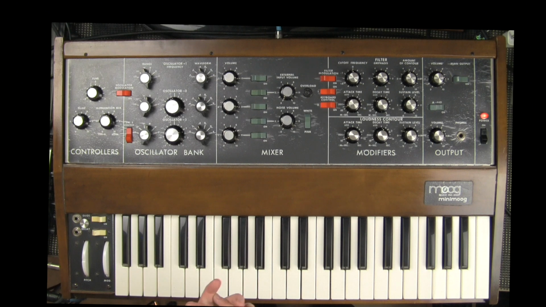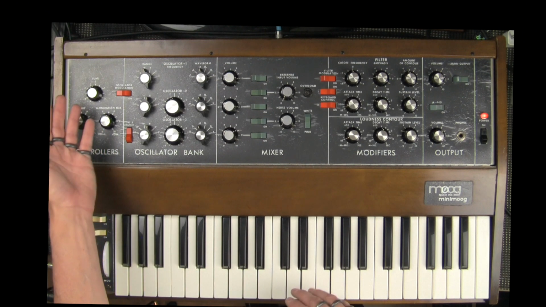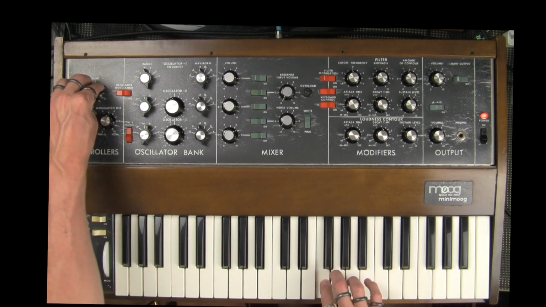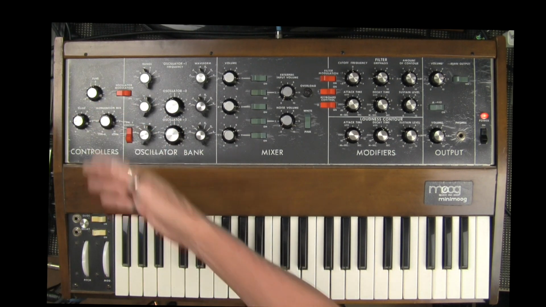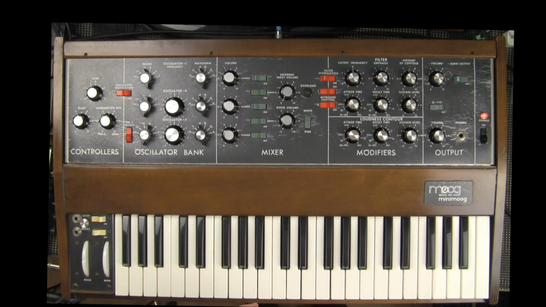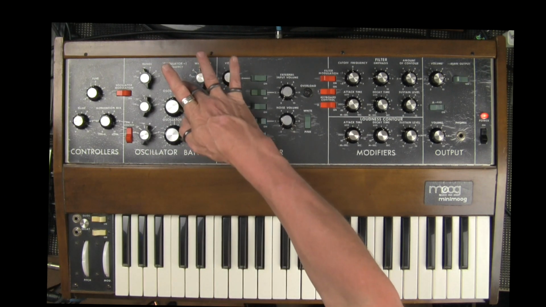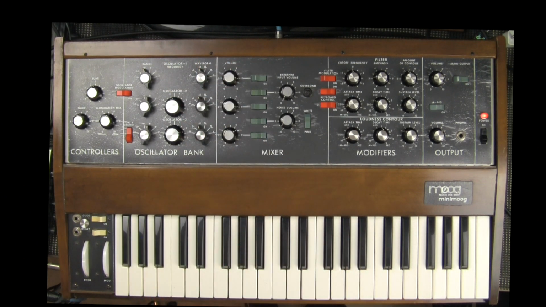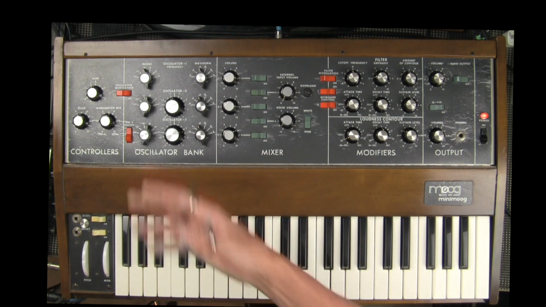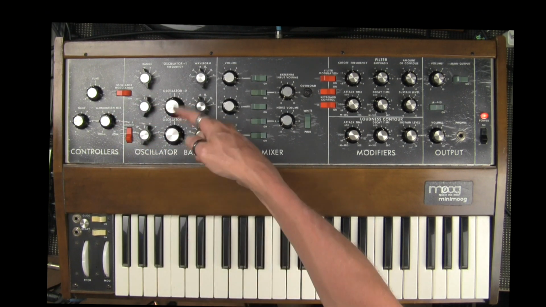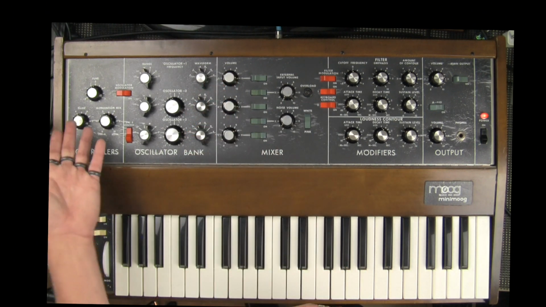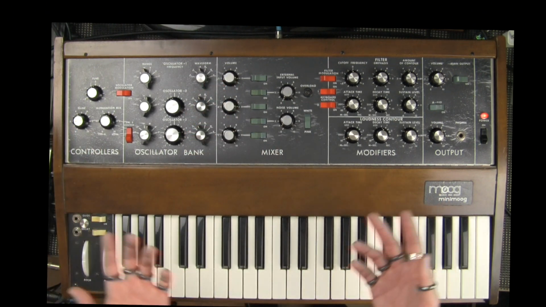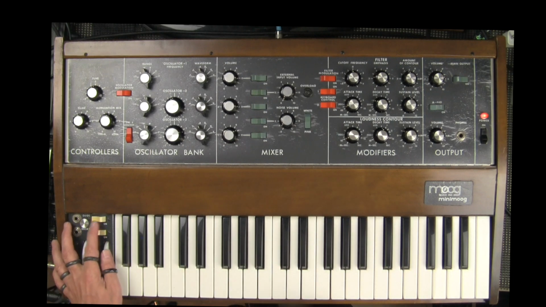Okay, so over here we talked about the tune. I didn't really do anything about it, but that's your main tune. It tunes all the oscillators simultaneously, and it also acts as oscillator 1's tuning. So that's how you set the tuning for oscillator 1, and then you can tune oscillators 2 and 3 to that tuning. We have the glide, which we haven't talked about. The glide is off until you turn it on with this switch right here.